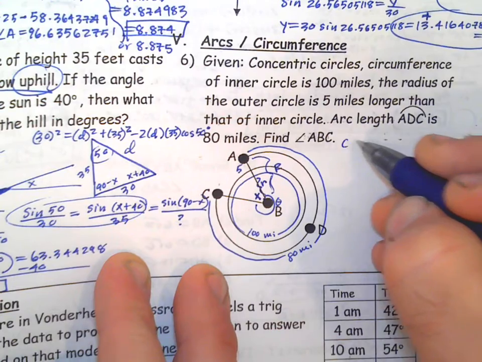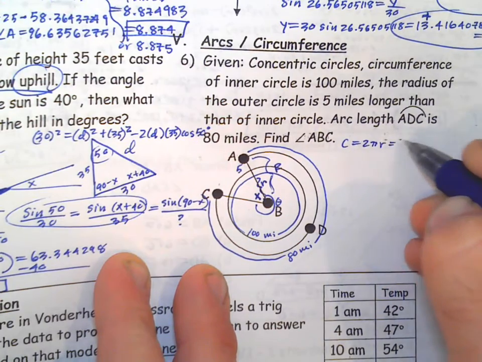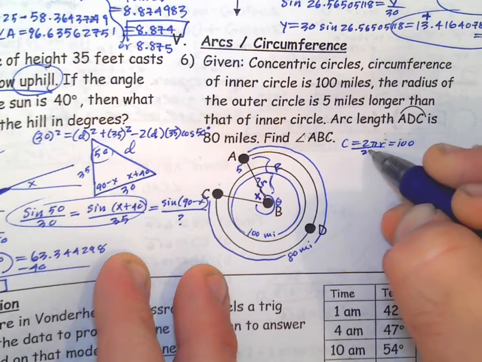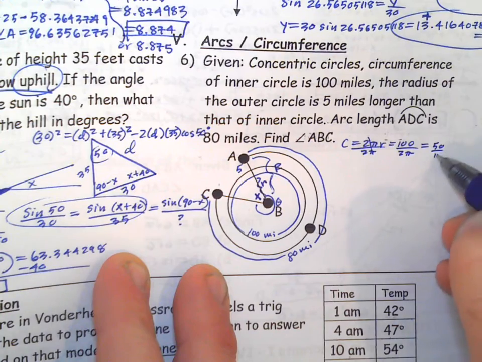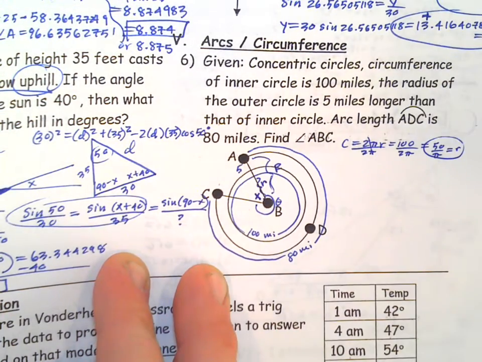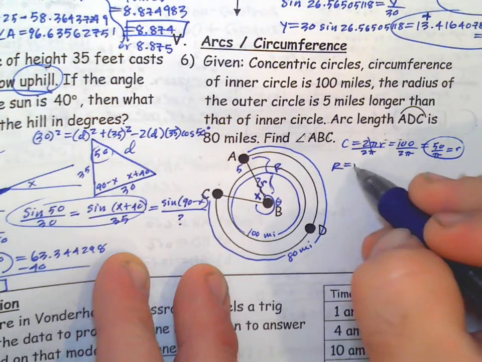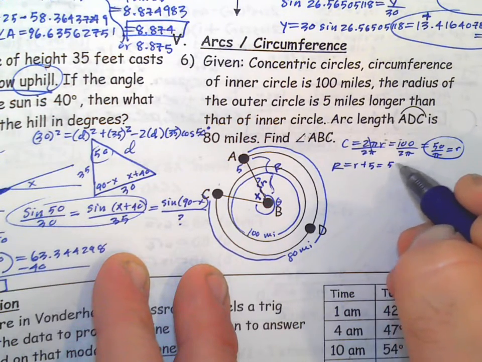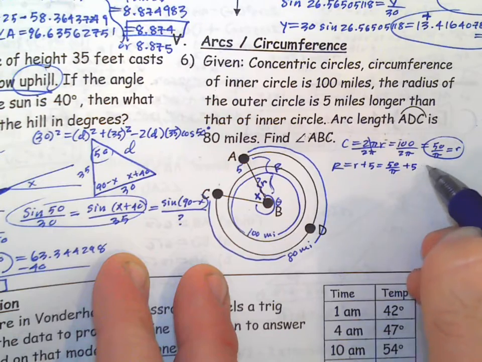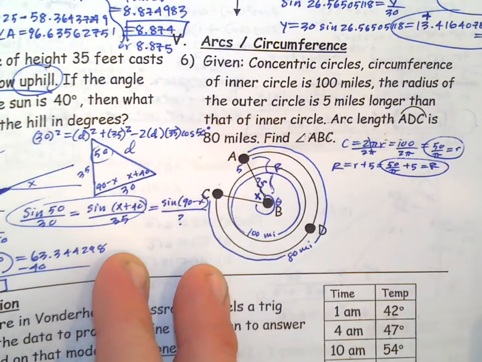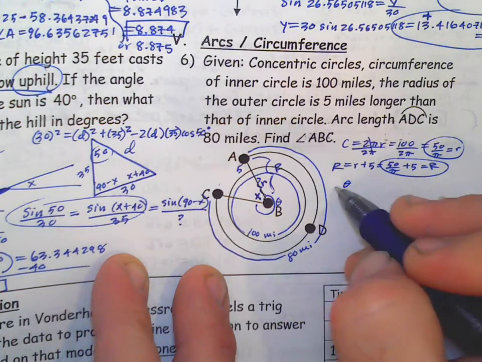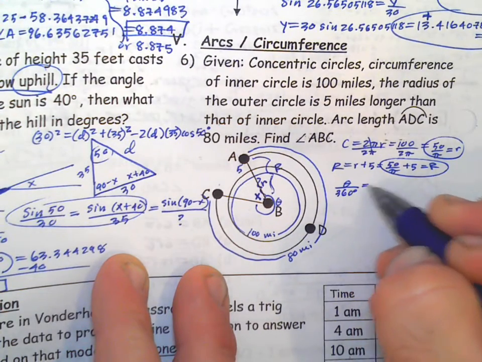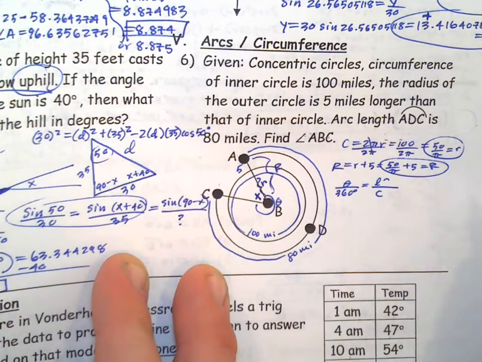So circumference is 2 pi r equals 100. And so we solve for little r, and we get 50 over pi equals little r. So that means big R equals little r plus 5, which is 50 over pi plus 5. That's your big R. So then we're going to use the idea that the ratio of the arc length over the whole circumference equals the angle over the whole circle. So theta over 360 degrees equals the arc length over the circumference. This is a basic idea from geometry.